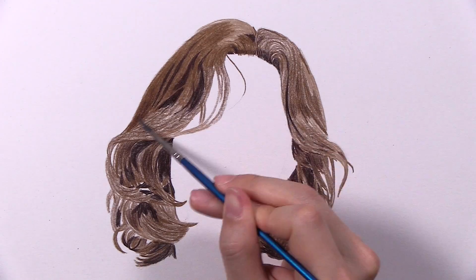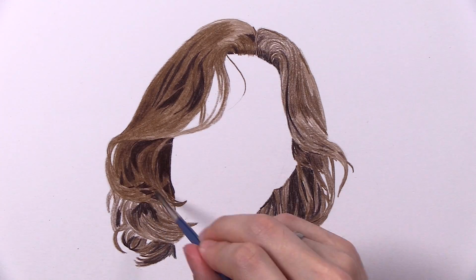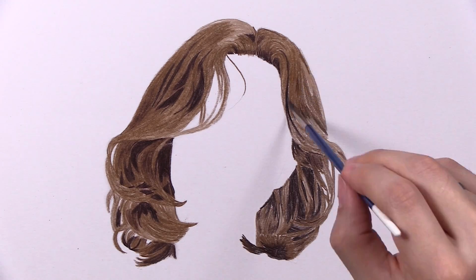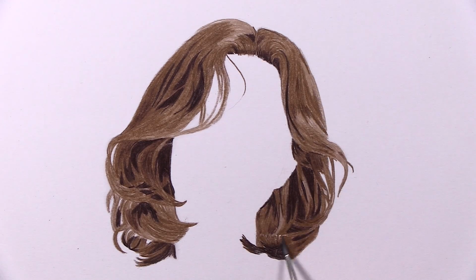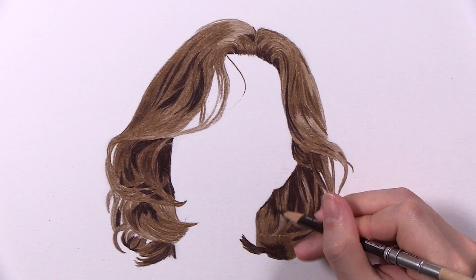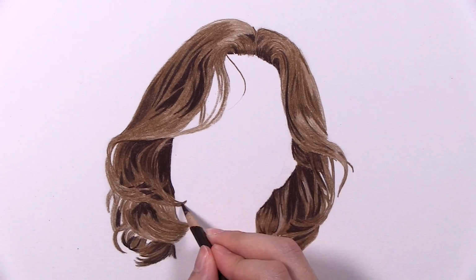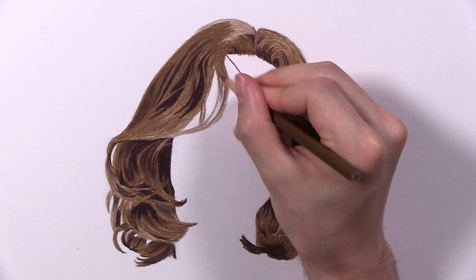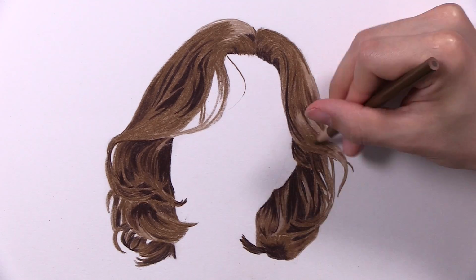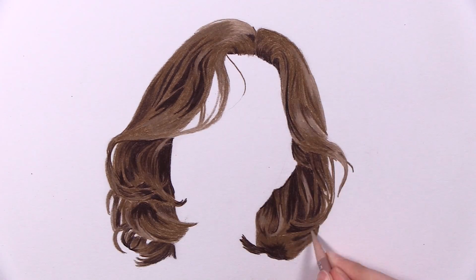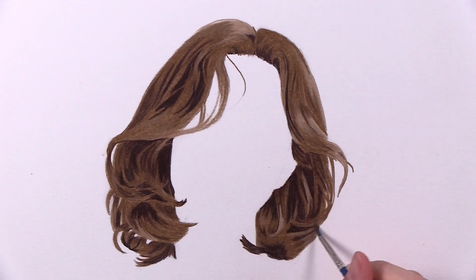For this tutorial, I will be showing the time-lapse version. However, you can watch the real-time version by clicking the link in the description. As I mentioned, several layers may be necessary for good results. For my example, I do 2 layers of my foundational colors while strictly following the flow of the hair.